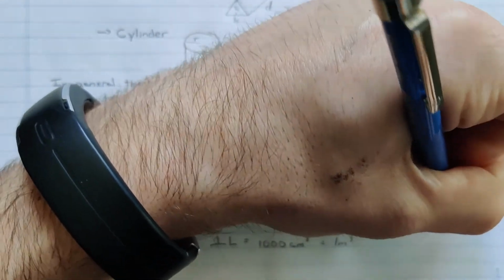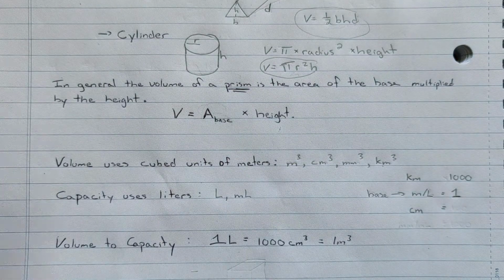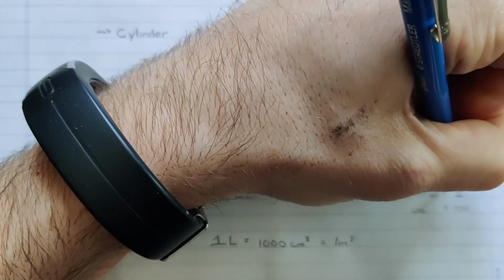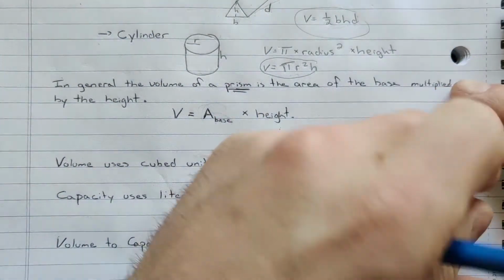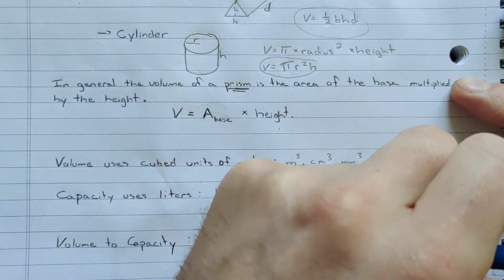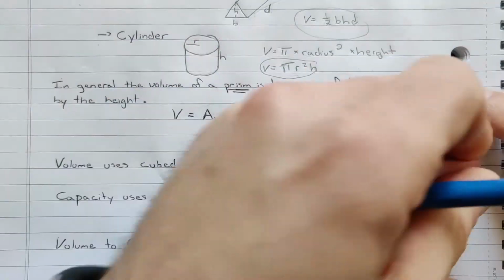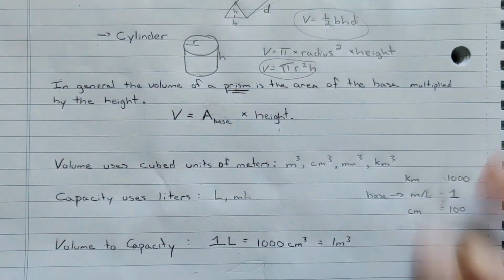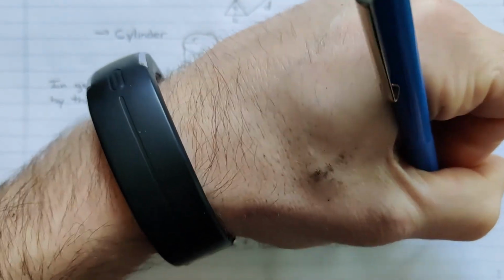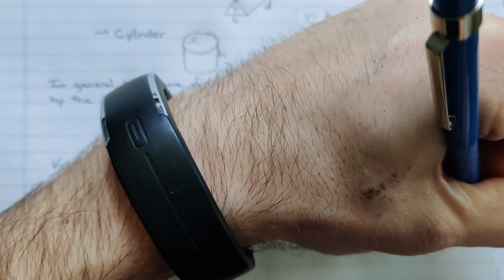In the centi, and I'll just use centimeters because that's our most common one here, there's 100 of those. And then in millimeters or milliliters, there is 1,000.